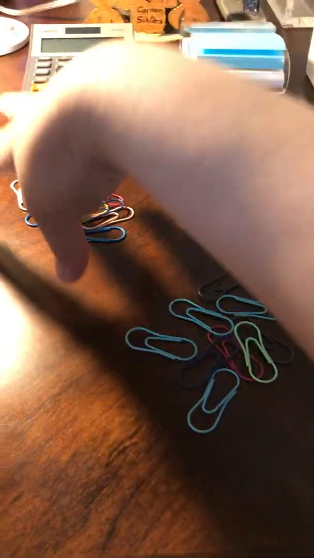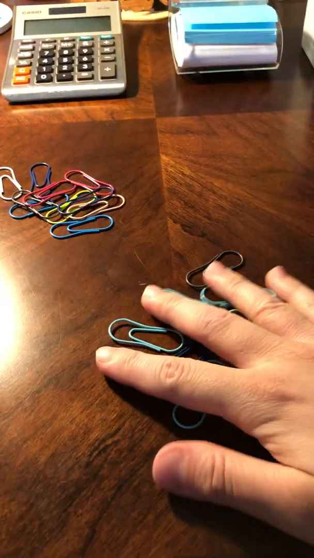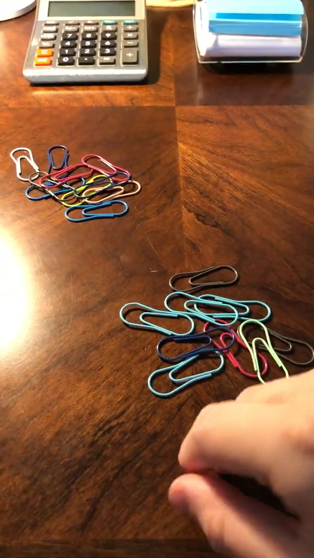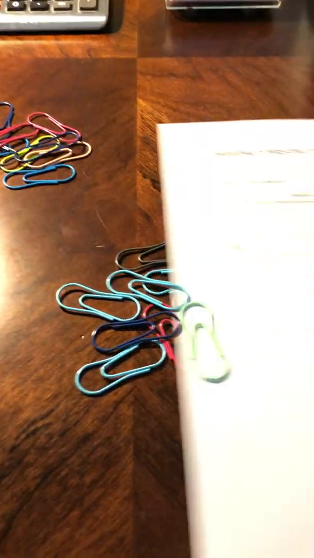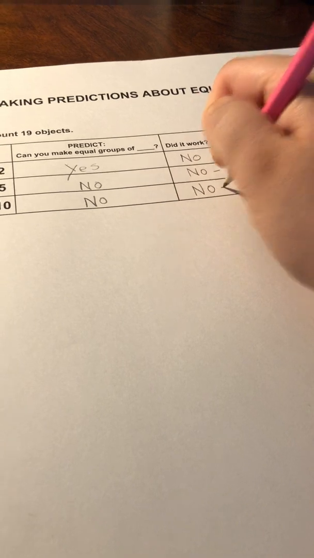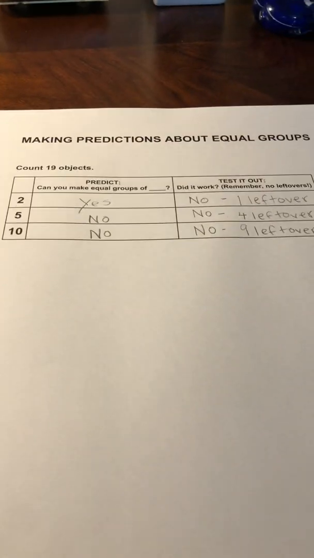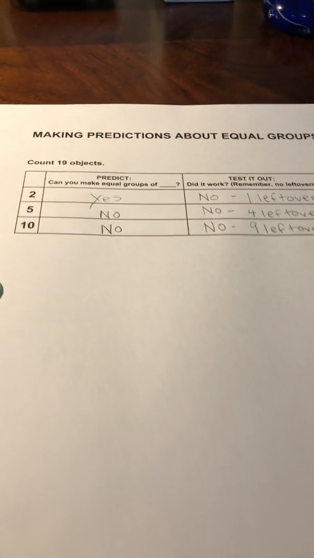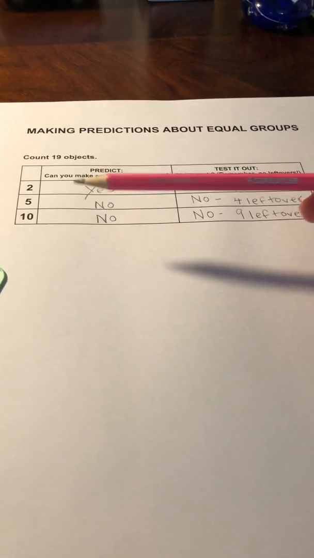Absolutely not, because you have one group that has 10, one group that has 9. They are not equal. So we can say no. We have 9 left over. So basically, what you can see here is that 19 does not make equal groups of 2, 5, or 10.